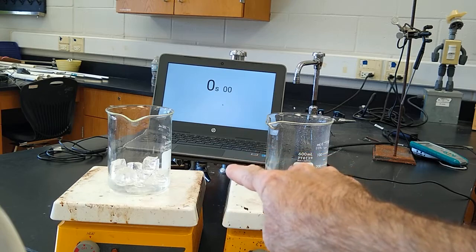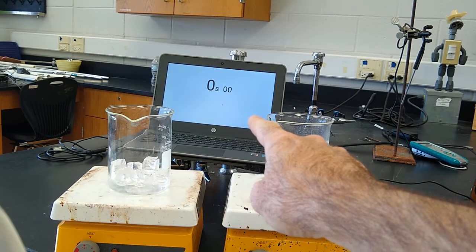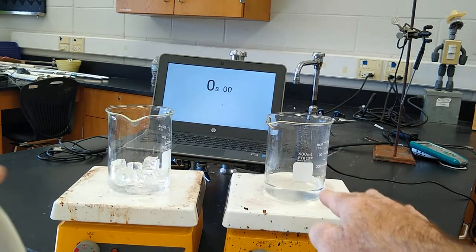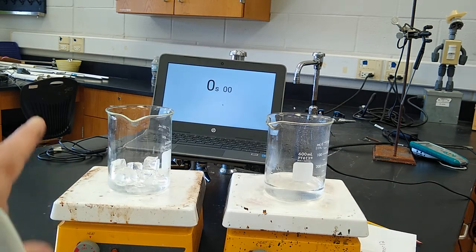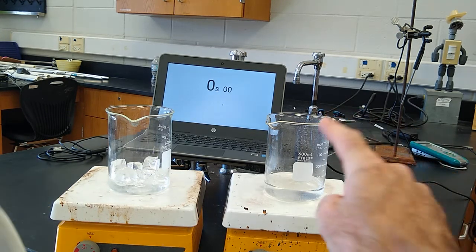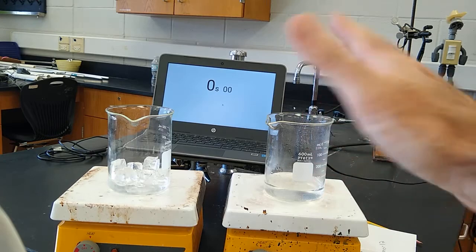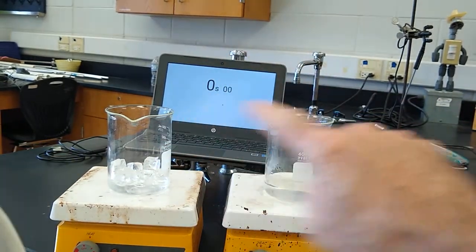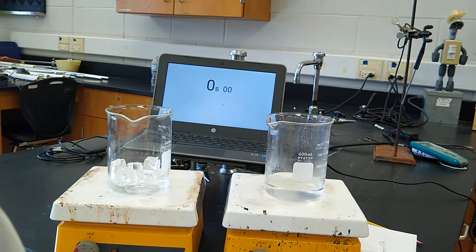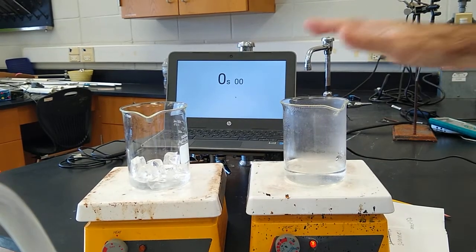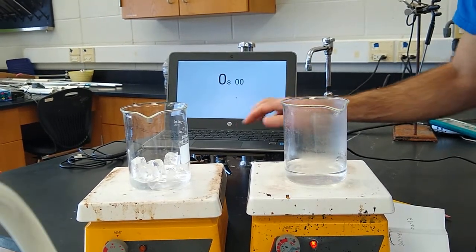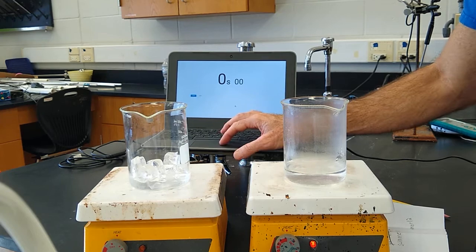Now, if we watch these and we watch the stopwatch in the background, determining which takes longer, melting all of this ice or boiling all of this water, that will tell us which part of the graph should be longer, right? Okay, we're right at the boiling point, right at the melting point. We're going to start our stopwatch.